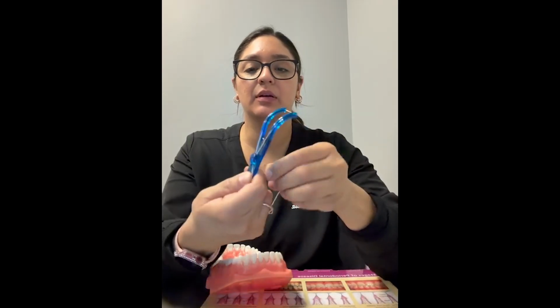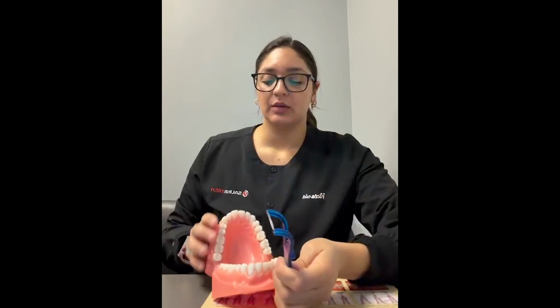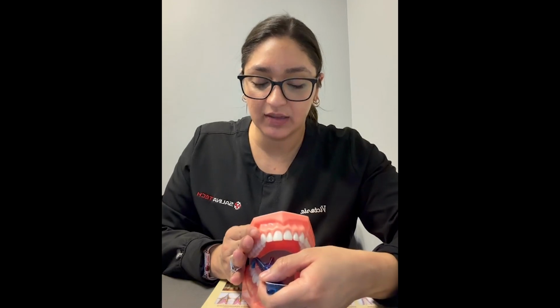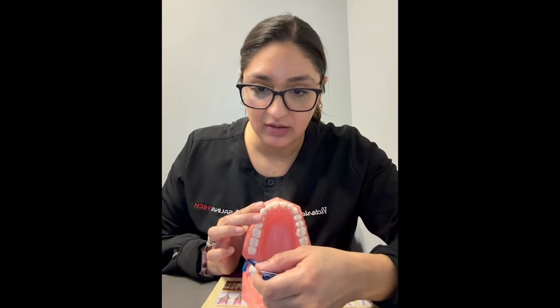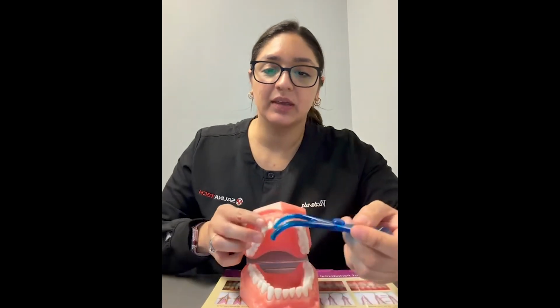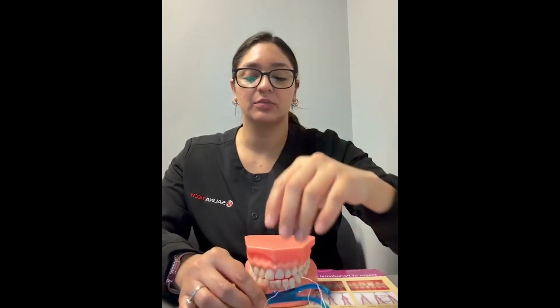We have cheeks on this side, so this helps get right in there into the gums, helping get that 33% of plaque that you would miss normally without flossing. If you only brush and not floss, you miss that 33%.